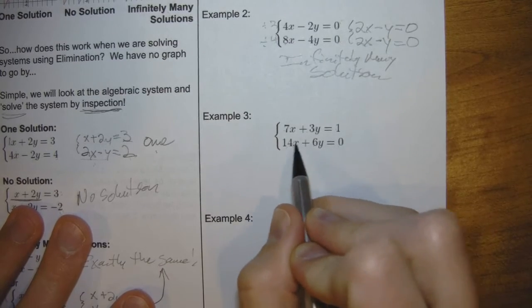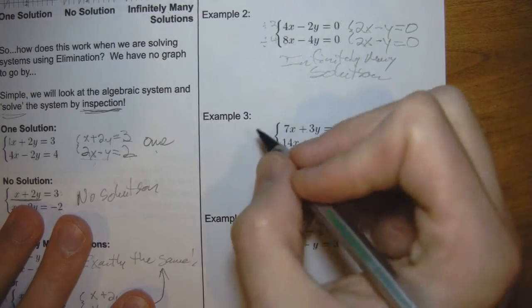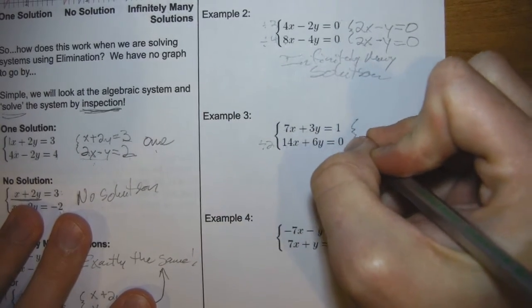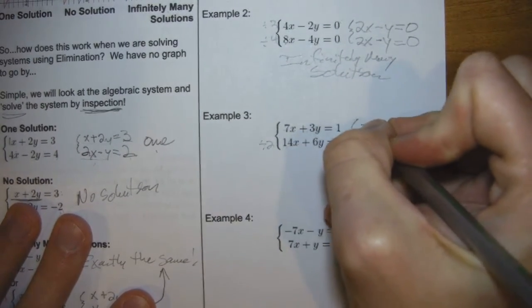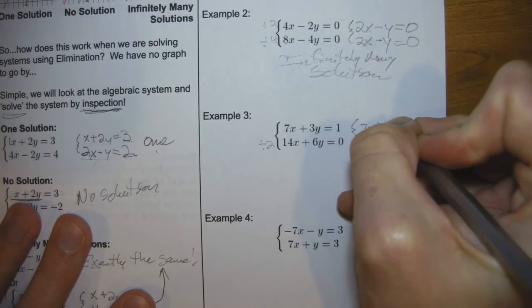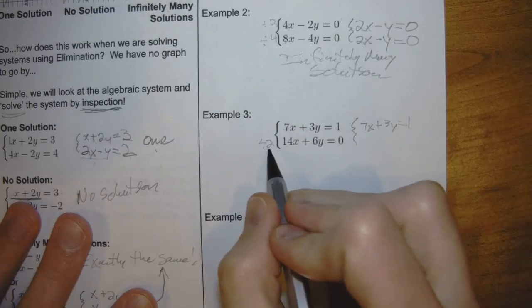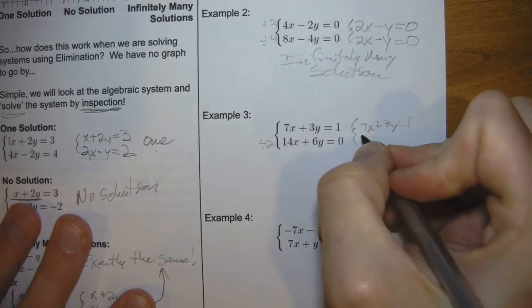Well, I noticed that both of these are divisible by 2, so let's do that real quick. We'll divide this bottom one by 2. The top equation doesn't look like it needs to be altered. So 7x plus 3y equals 1, so that looks good. Let's go ahead and divide out. 14 divided by 2 is 7.